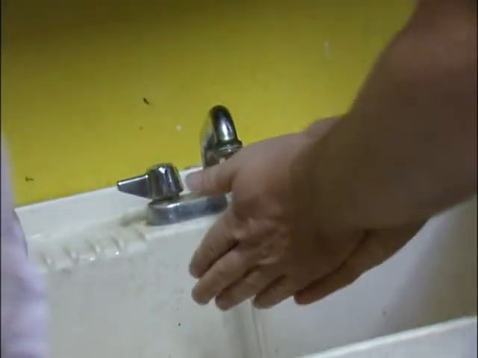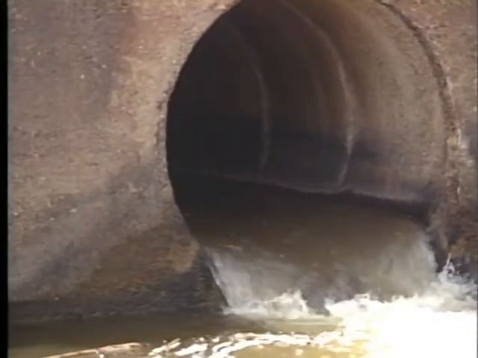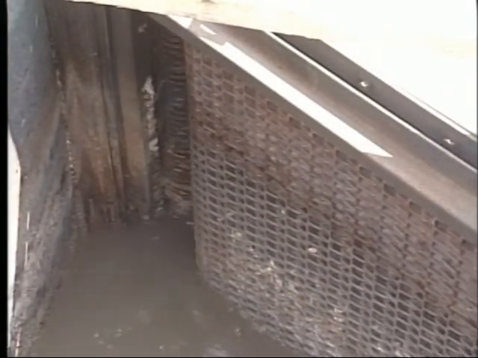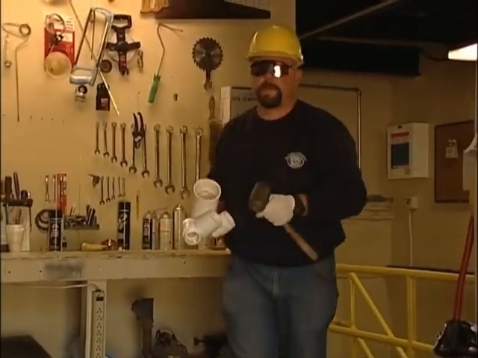When water is consumed for use in our daily lives, it is also used as a vehicle to carry unwanted waste materials away from our homes and businesses. Treating this waste material in the water is the job of the wastewater treatment plant operator.